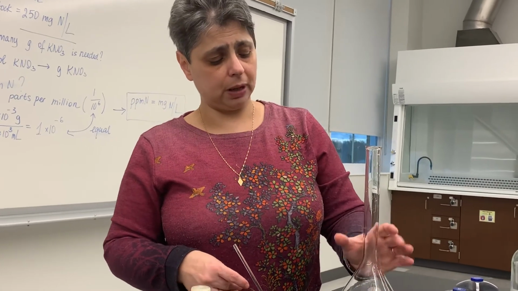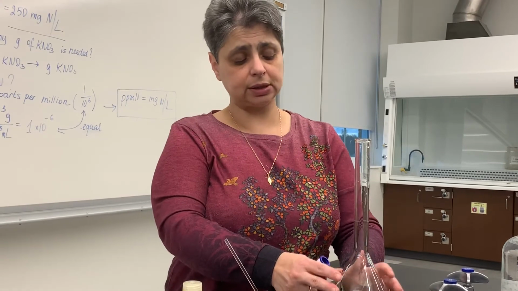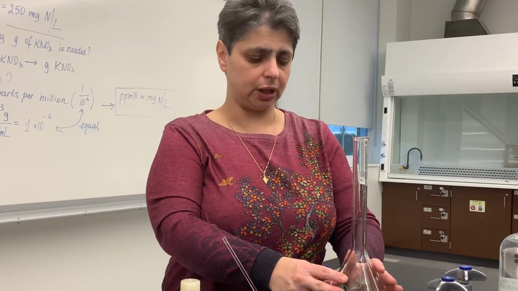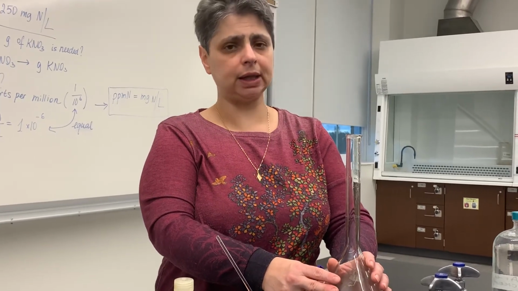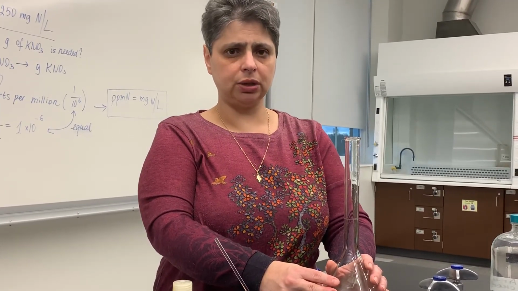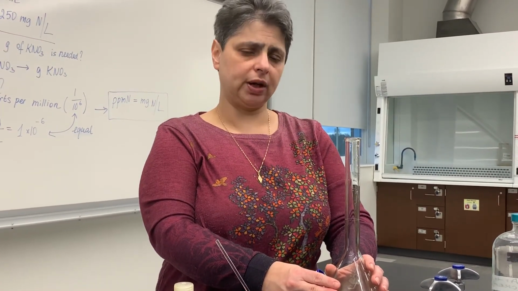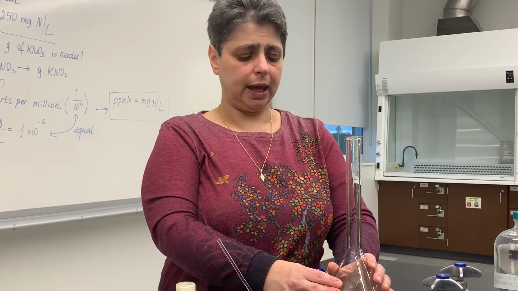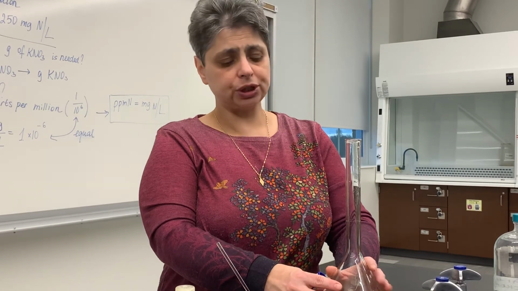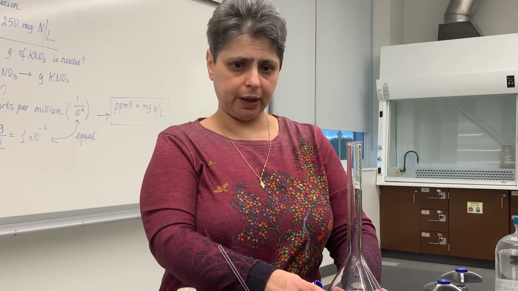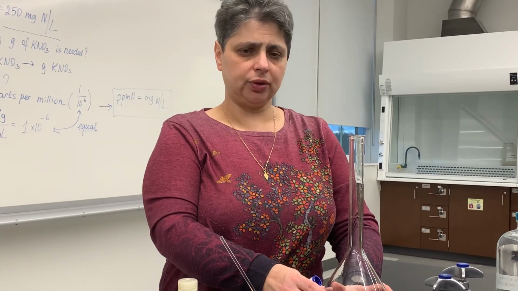So before we continue, I'd like to talk to you about how this solution is going to be used. This solution will be used to prepare standards. Standard solutions are needed to prepare a calibration graph showing the relationship between the log of concentration of nitrate and voltage. And so we need a total of 4 standard solutions that we're going to prepare, and then we're going to measure voltage for each, which we will discuss in our next video.